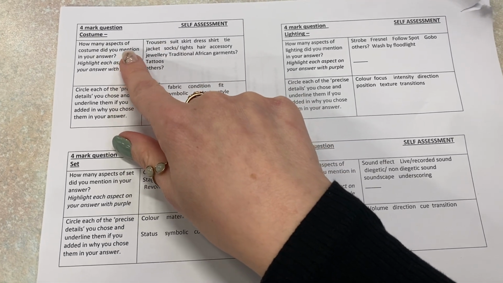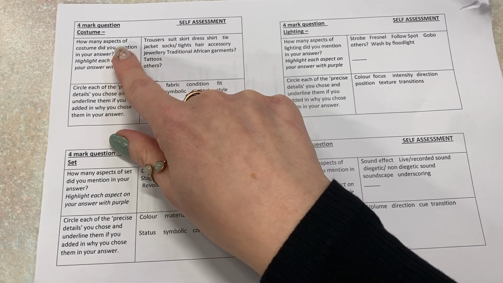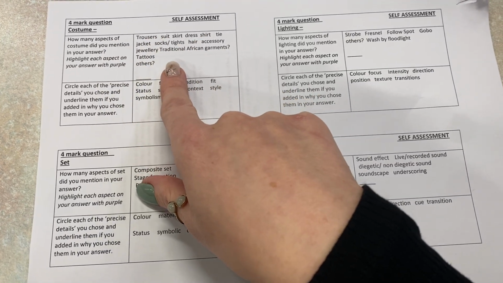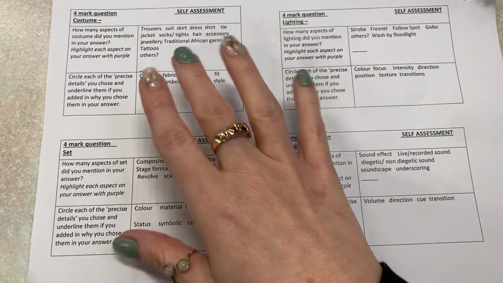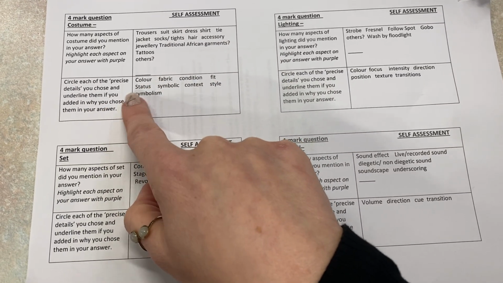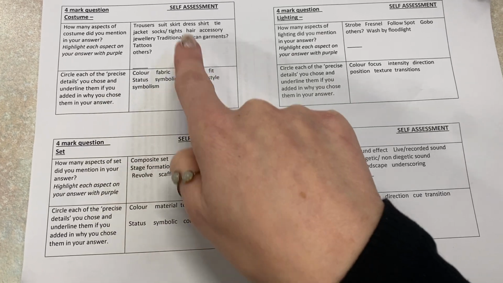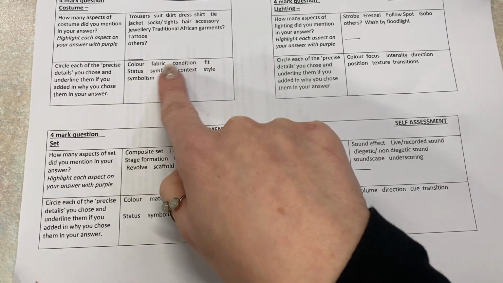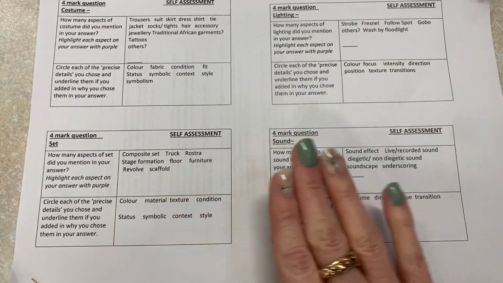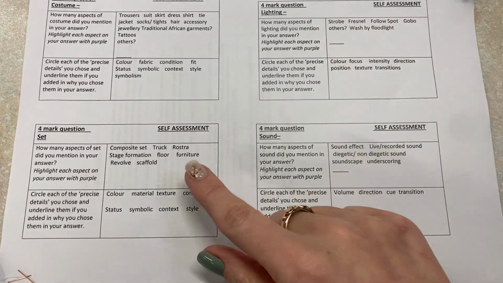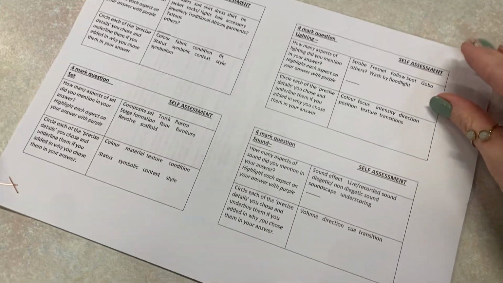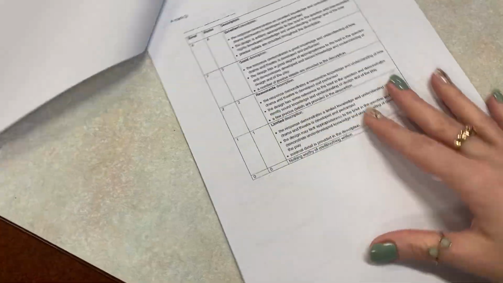So you can talk about how many aspects of costume did you mention in your answer, and then you can just highlight whichever ones of these are relevant so you can see how much variety you have. And then here again, to get those higher bands, we need to be talking about precise details. For each of these, we should have descriptions, and that's how we get that higher mark. That's the same for each of these, but obviously they're different depending on the technical theatre element that you're commenting on. Once you have done that, that will be helpful, hopefully.